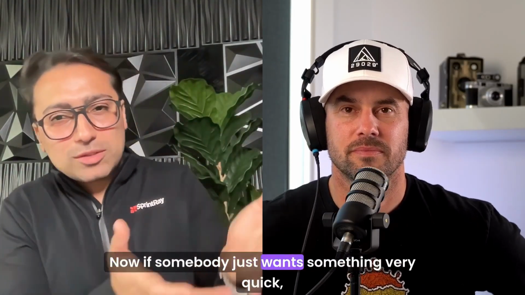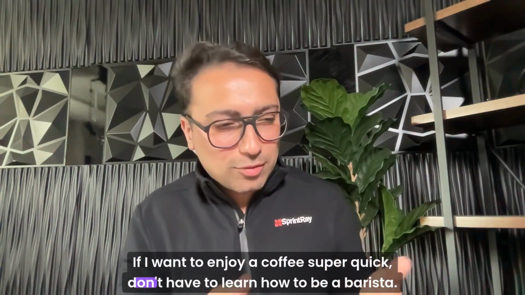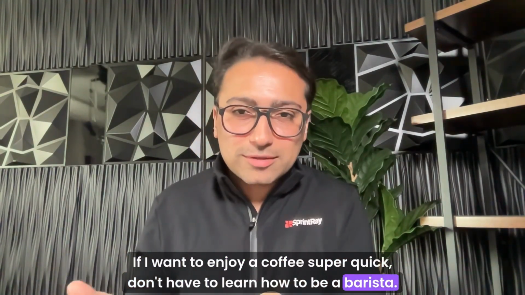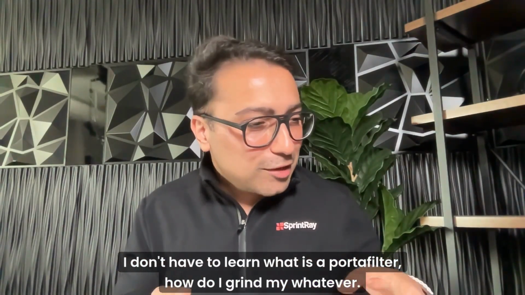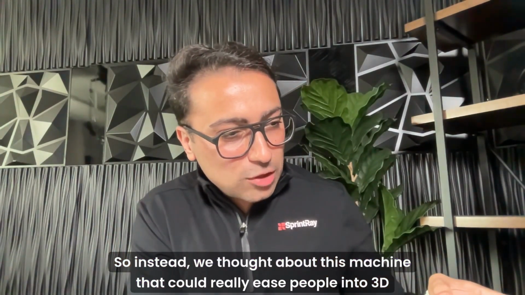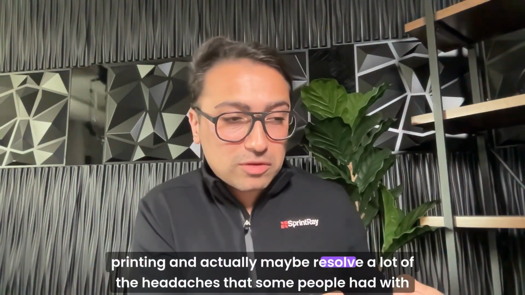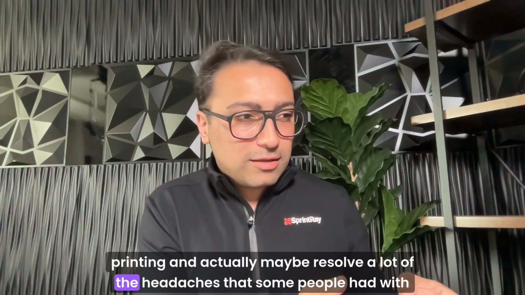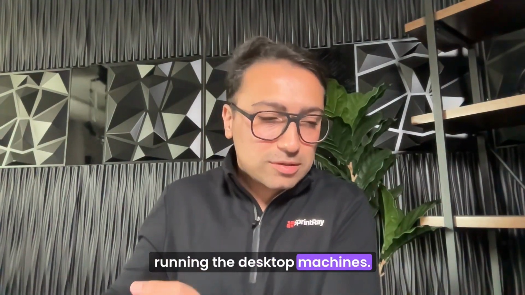Now, if somebody just wants something very quick, if I want to enjoy a coffee super quick, I don't have to learn how to be a barista. I don't have to learn what a portafilter is, or how to grind my whatever. So instead, we thought about this machine that could really ease people into 3D printing and maybe resolve a lot of the headaches that some people had with running the desktop machines.